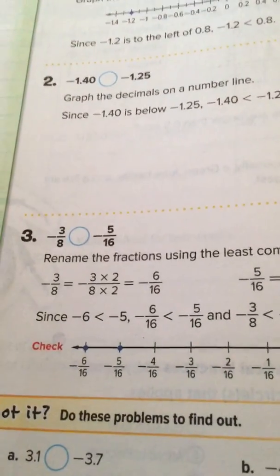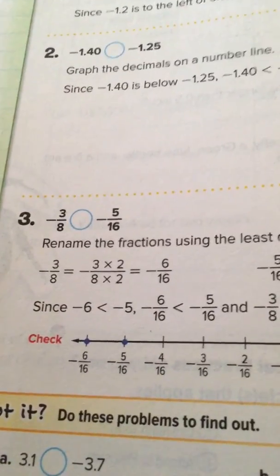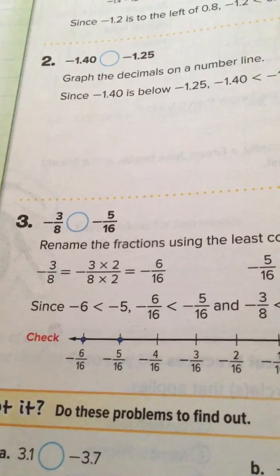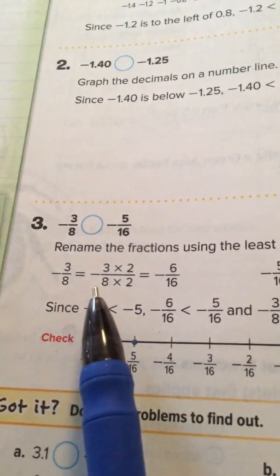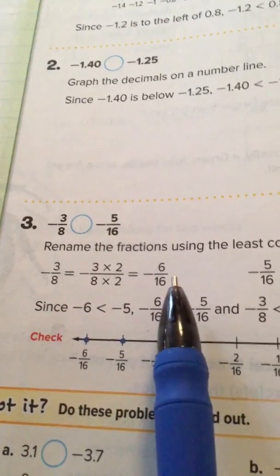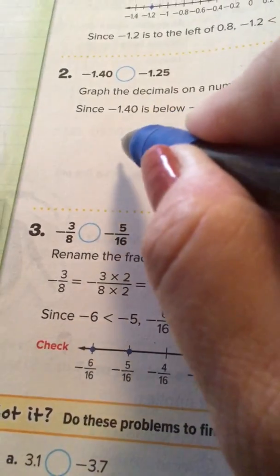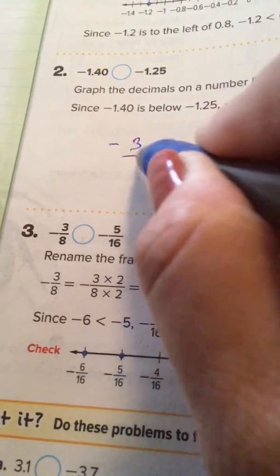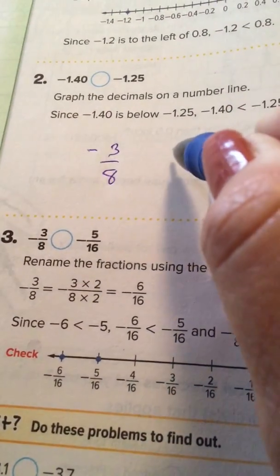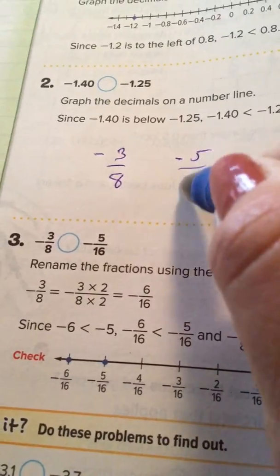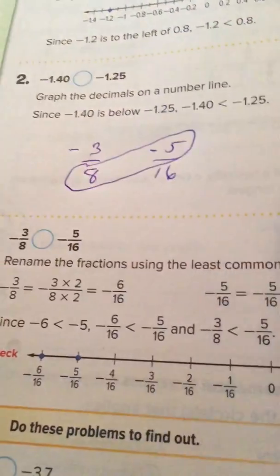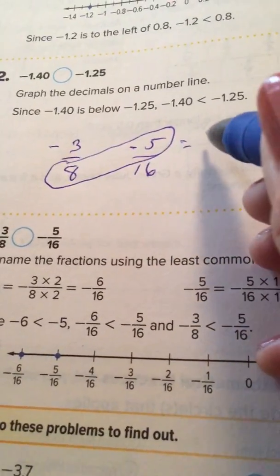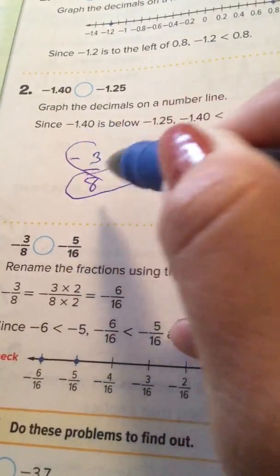And then it talks about renaming the fraction on example 3, -3/8 versus -5/16. Well, here they found a common denominator, but I'm going to do this again because you guys are going to say, well, can't we butterfly? Yes, you can butterfly. So here it is. And I'm going to butterfly for you. A negative times a positive, that answer is negative. And I'll do it again.